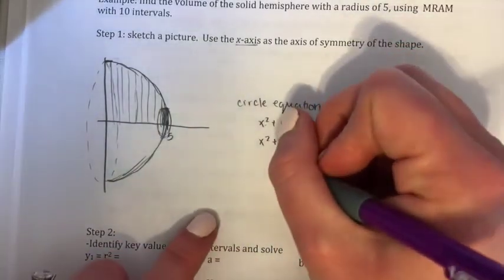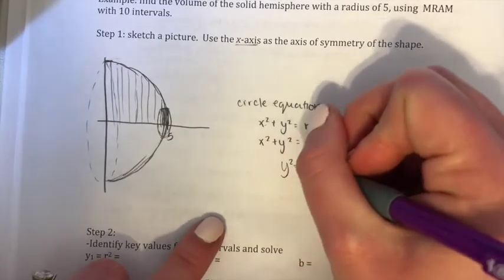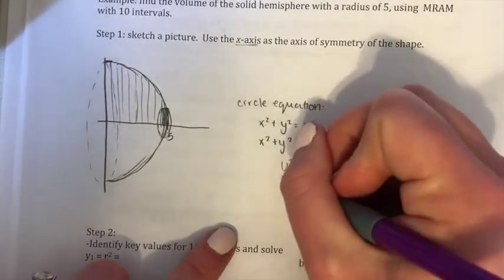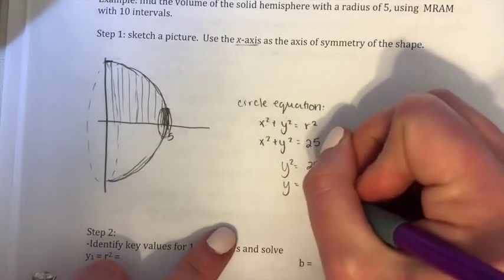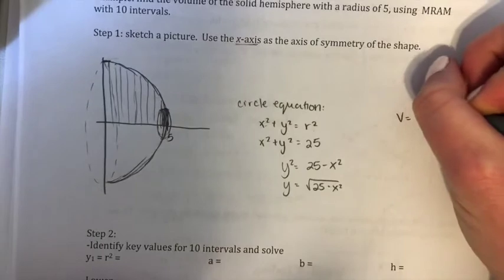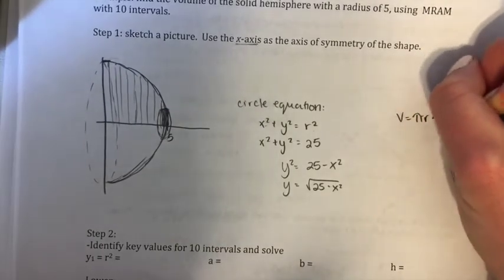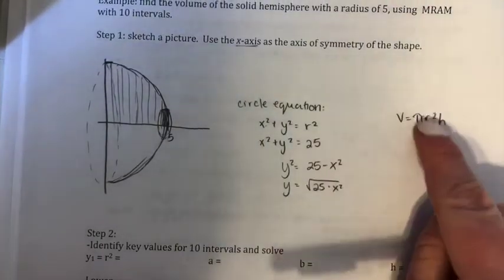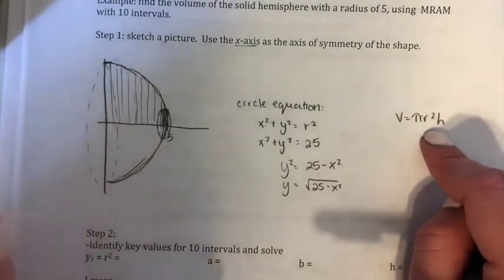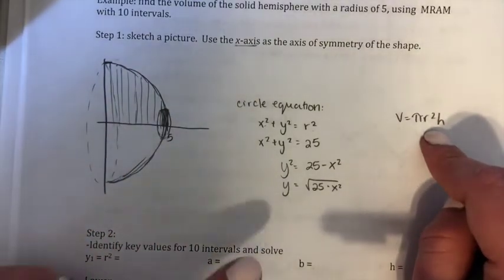So if we isolate this for y, y squared is equal to 25 minus x squared, so y would equal the root of 25 minus x squared. But if we remember our actual equation for volume, pi r squared h, we're going to sum the pi r squared h value for each of these little coins, discs, whatever you want to call them.